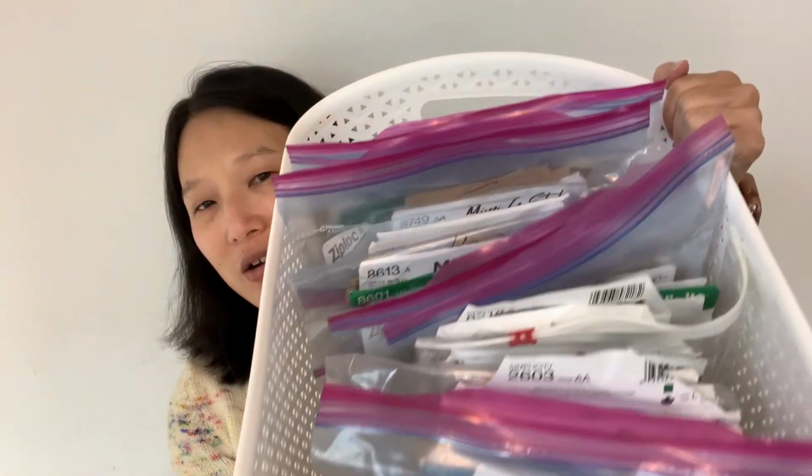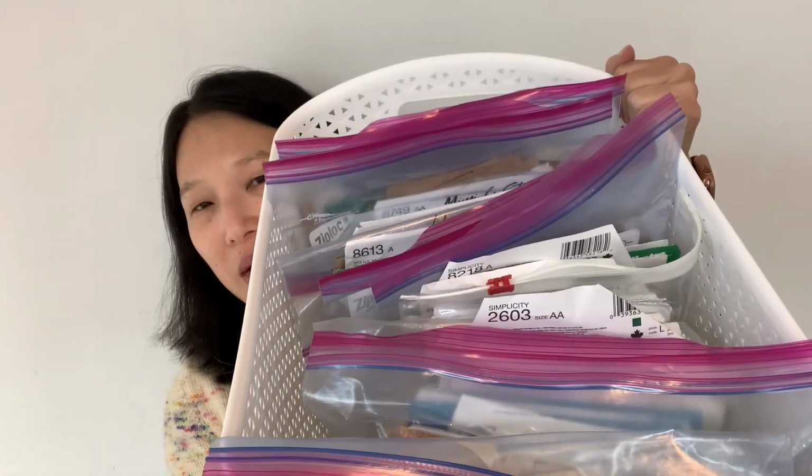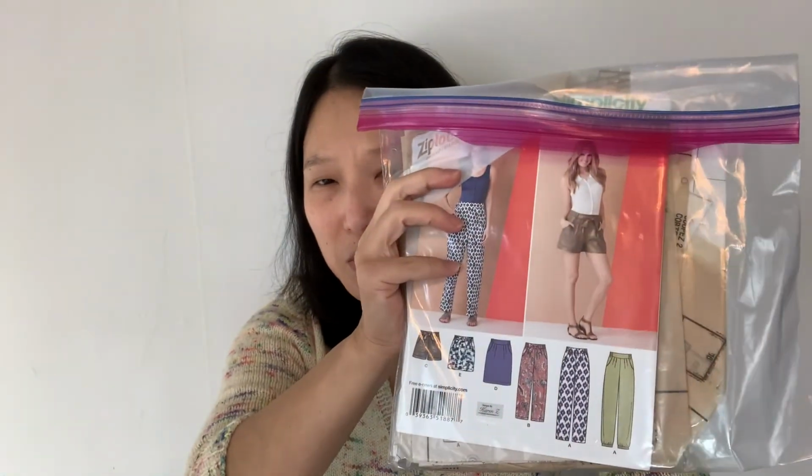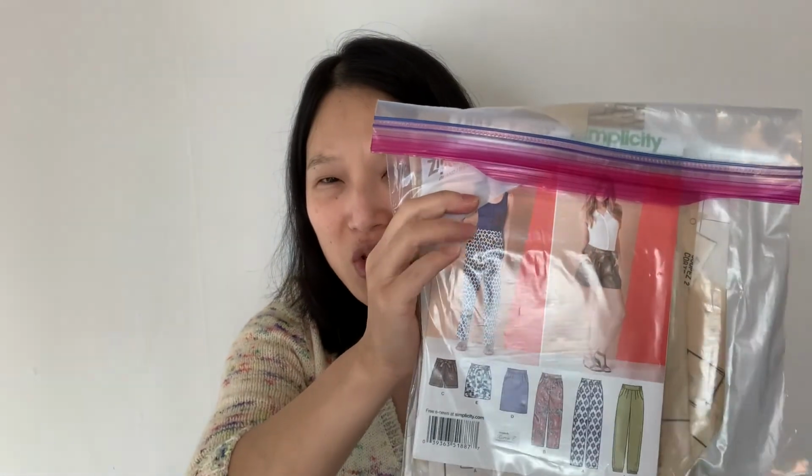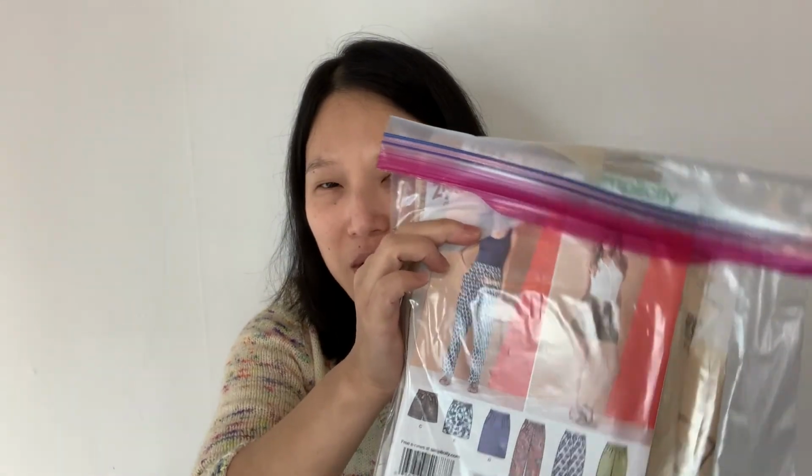I have my patterns in here, as I said, in number order, and I just leave them in the envelope when I have not cut into them yet. But after I actually make something, I put them in these Ziploc quart-sized bags. And for Big Four patterns, I just put the pattern cover on the outside so I can easily see the number.